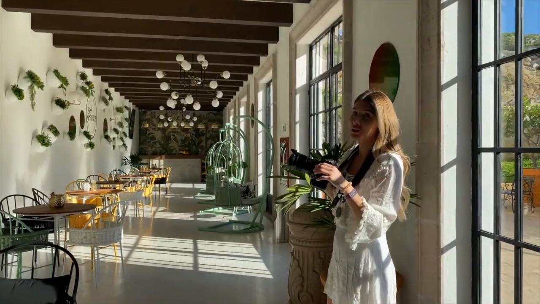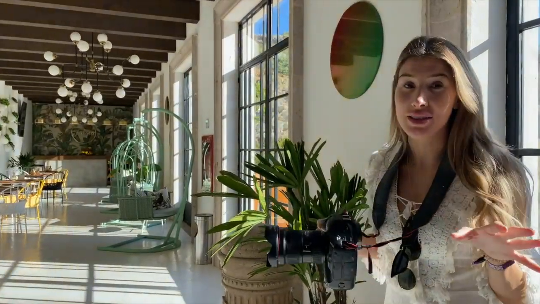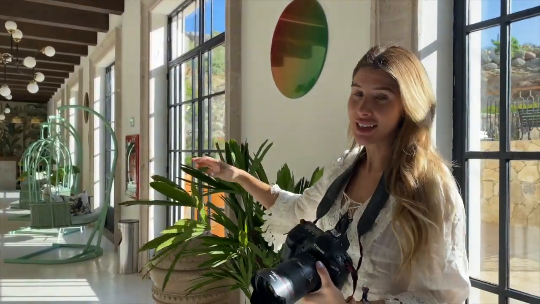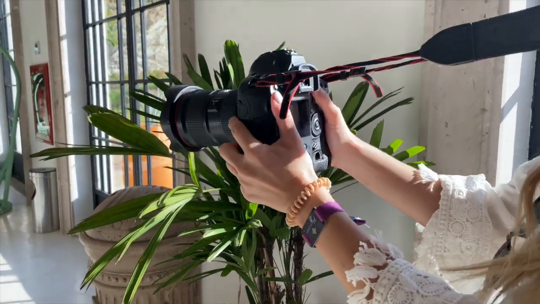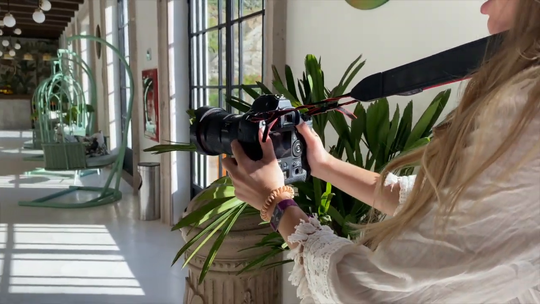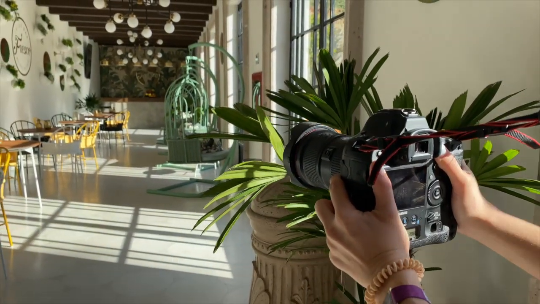Another trick of mine is, if you want to get a cool kind of like more lifestyle-y shot, is just find some leaves like this and you can kind of go, it adds a bit of dimension to the shot. So I'll focus on not the leaves, but have them kind of blurry in the background.